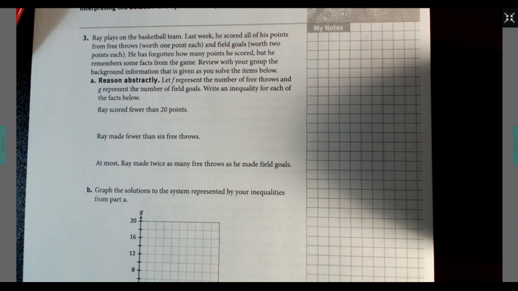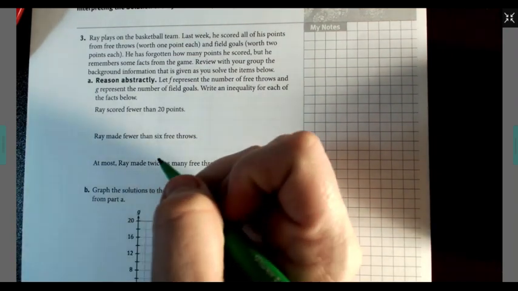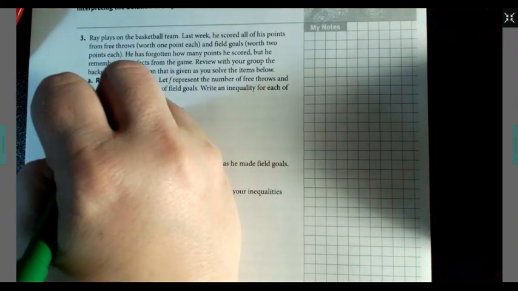Reason abstractly. Let F represent the number of free throws and G represent the number of field goals. Write an inequality for each of the facts below. Ray scored fewer than 20 points. Now, remember, how much was each free throw worth? 1 point.